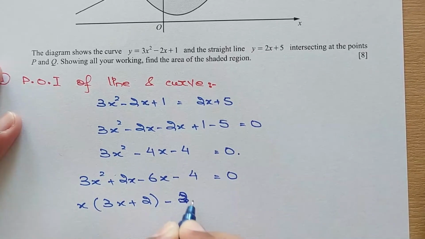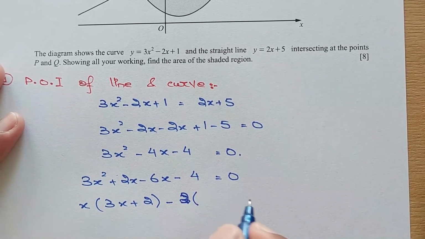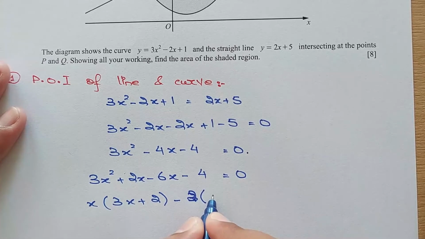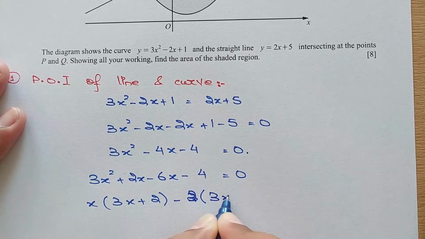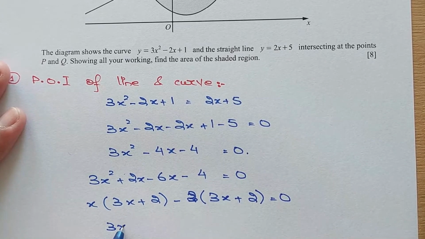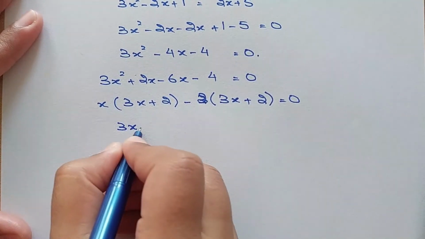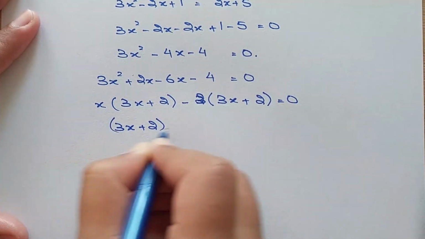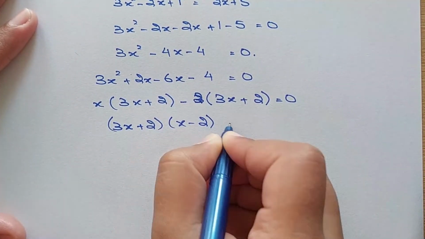2. 2 is common because 6 and 4, 2 is a common factor. We have 3x plus 2 equals to 0. So the factors are 3x plus 2 and x minus 2 equals to 0.